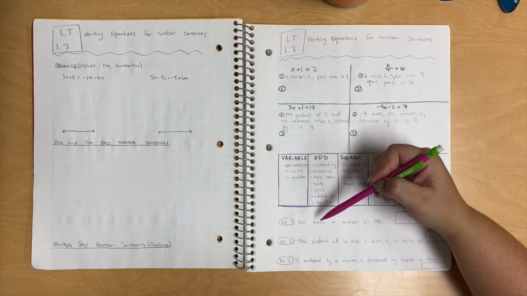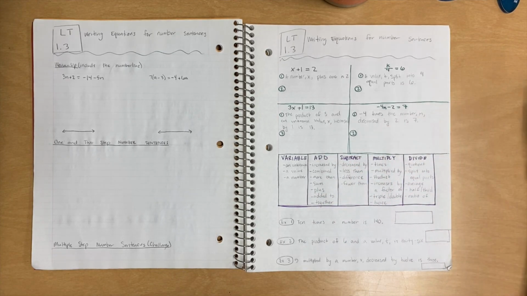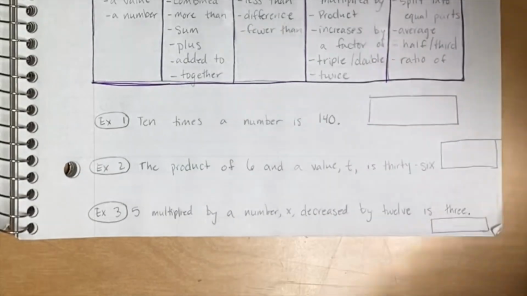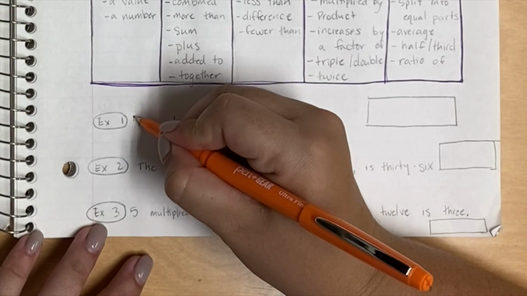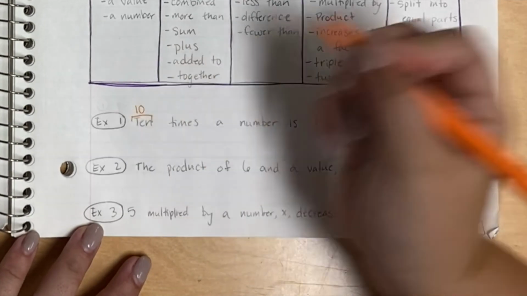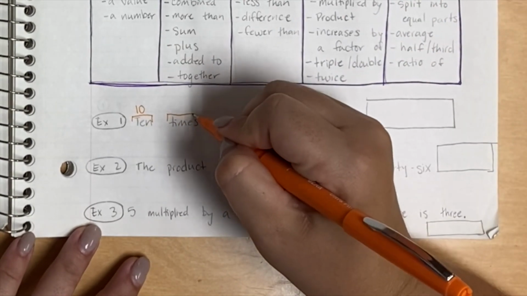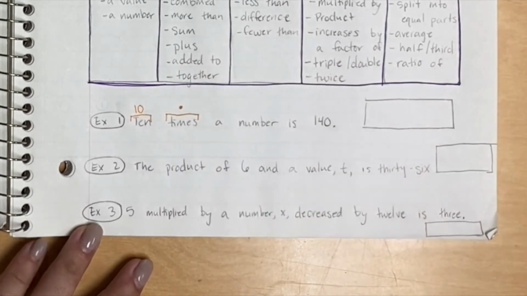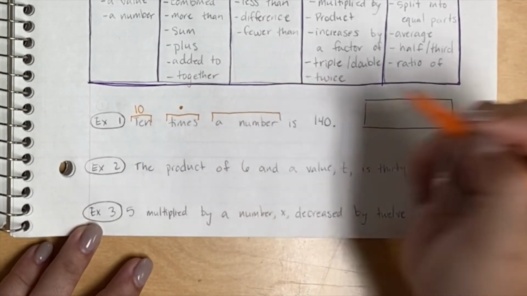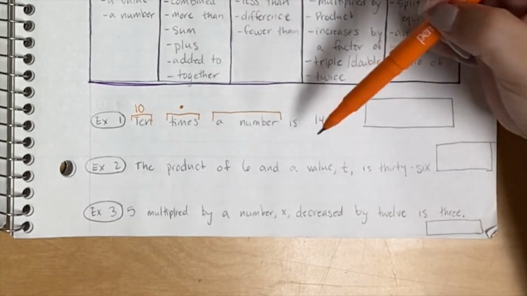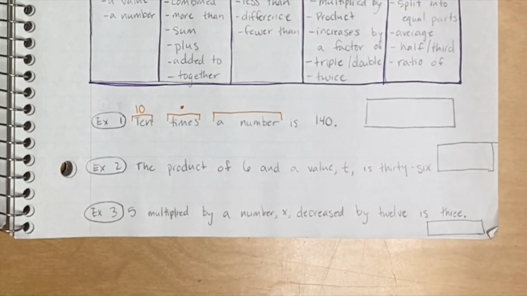So it says 10 times a number is 140. I want to analyze each part. I know that 10 can be written as 10. I know that times is multiplication. I know a number represents a variable, and they don't tell me specifically what variable to use, so I get to pick.